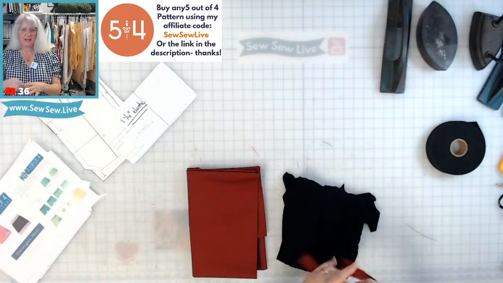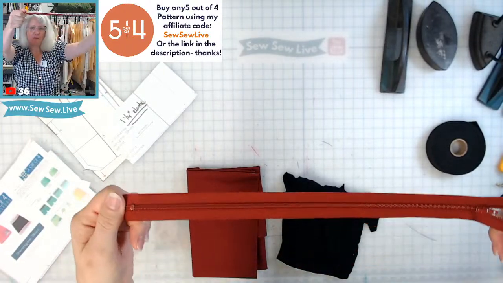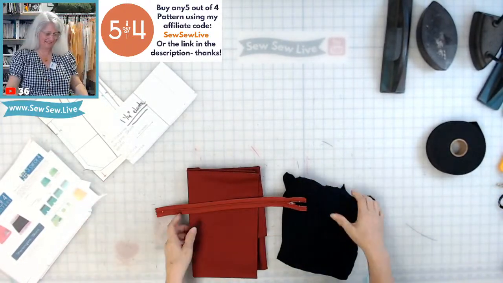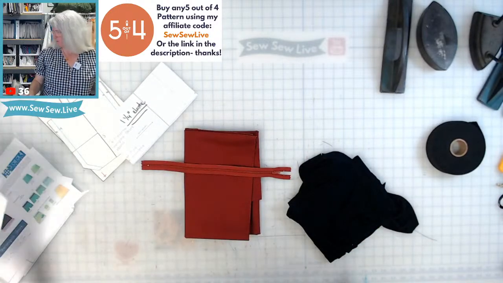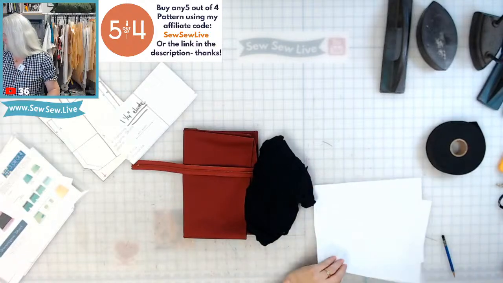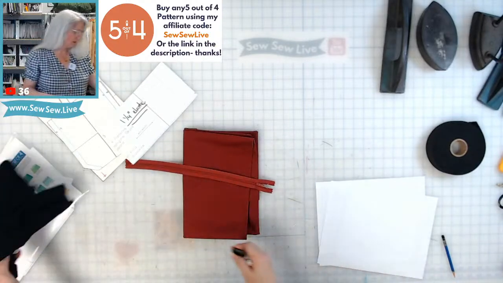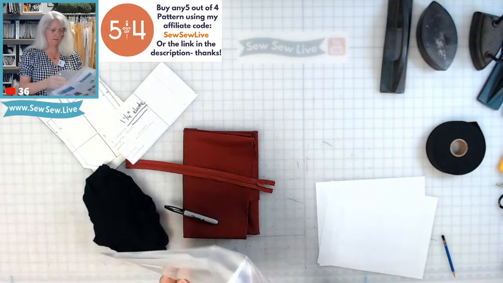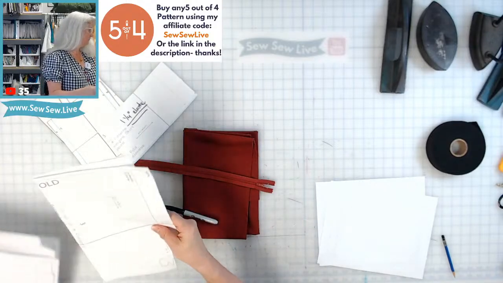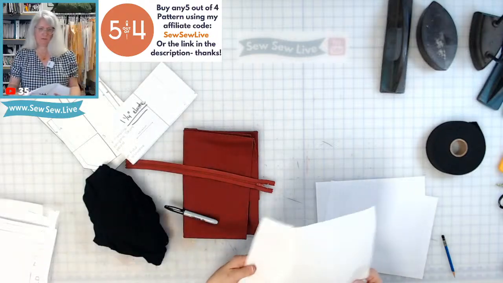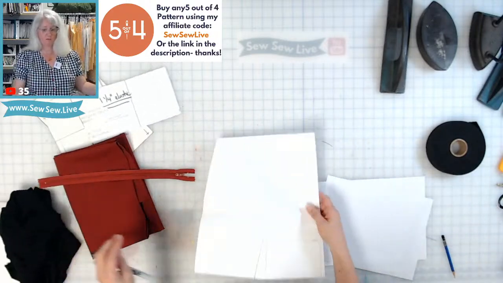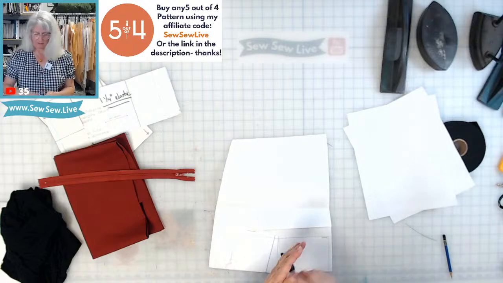So anyway, I have a zipper that matches, so of course I really want to use it. And my idea is to make something that, I don't want to use this piece of paper, but I will. No, I'm not going to use this piece of paper because I want that for pattern drafting, that's why.